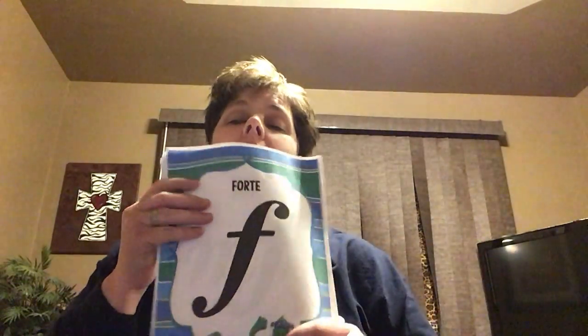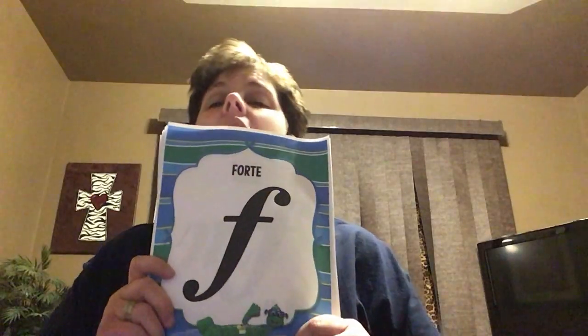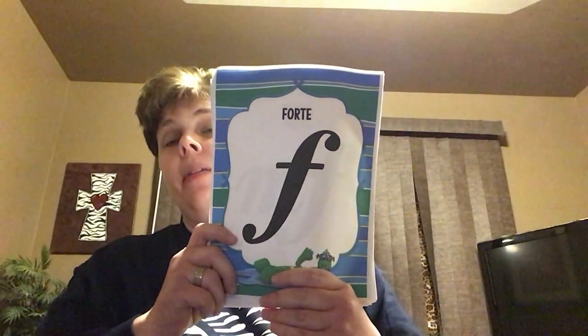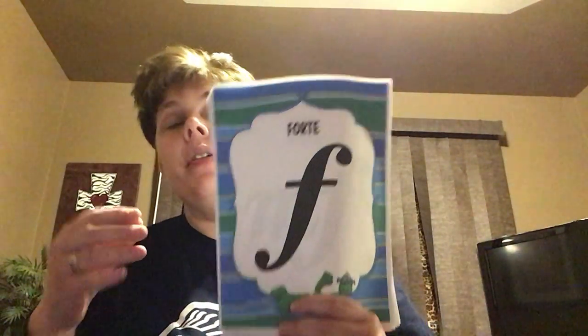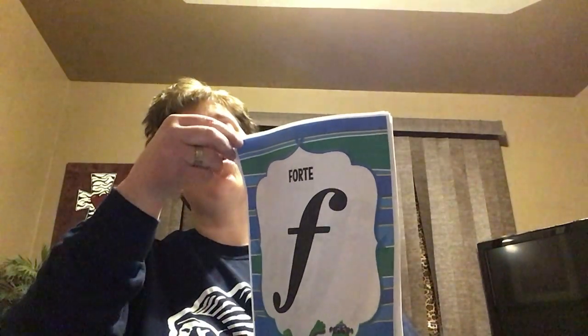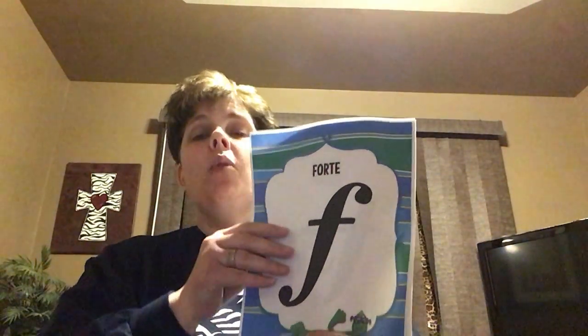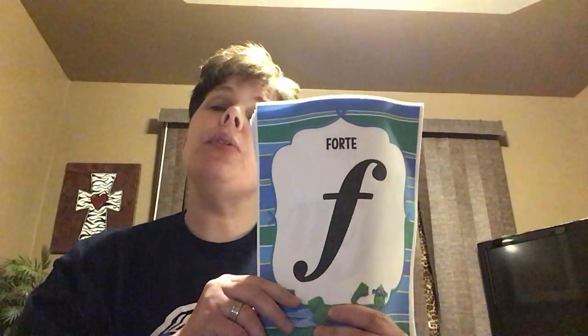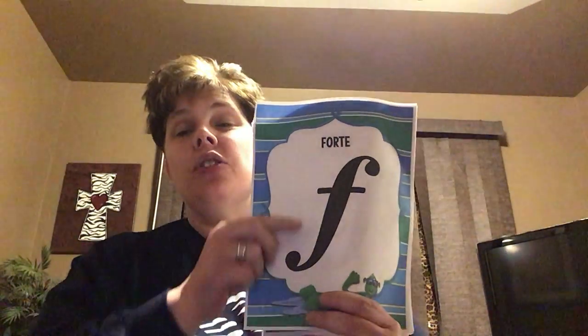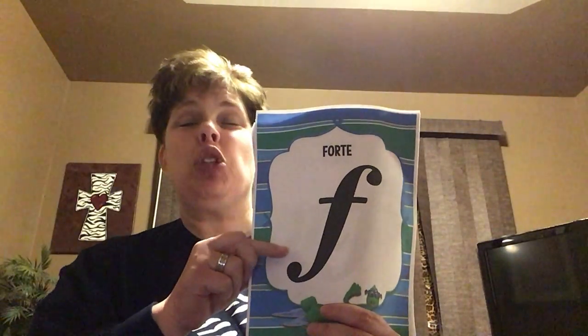So today we're going to learn some more music symbols that we've been reviewing in class. Today I want to talk about dynamics. Dynamics are how loud and how soft the music is. This particular dynamic is F, or forte, which means loud. The next one below forte, well, there's actually another one that would be two Fs. That would be fortissimo. That would be super loud. So this is loud, but two Fs would be super loud.